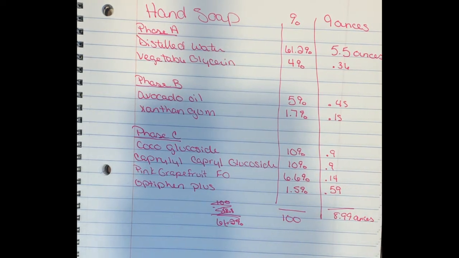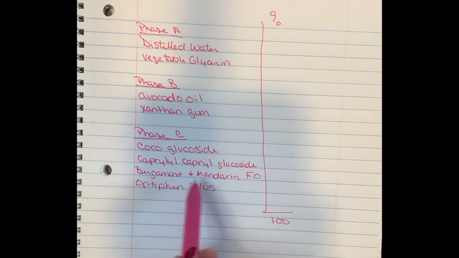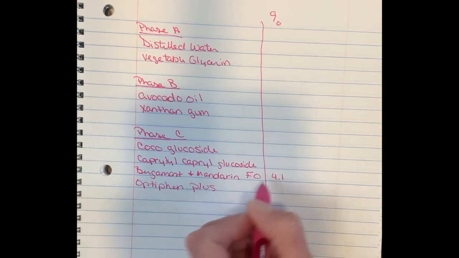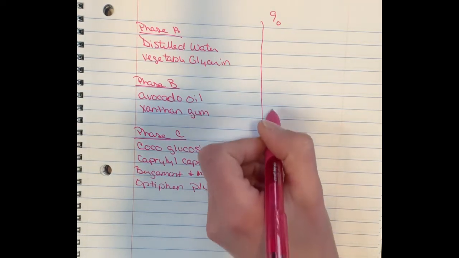So just for fun, I'm going to write this out, and then we will change our fragrance oil percentage so I can show you how it would change the recipe and the formula. So I wrote this out again, but I did it with a bergamot and mandarin fragrance oil, which has a use rate of 4.1%. So I'm going to go ahead and fill in the rest of these.